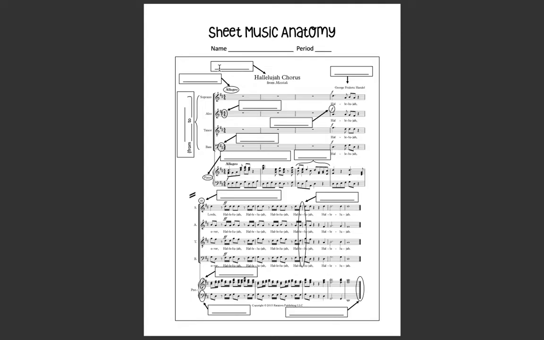Right here is the most basic information about this piece of music, and that's the title. This is the Hallelujah Chorus from a larger work called The Messiah. We very often hear the Hallelujah Chorus around Christmas time, around church events, etc. But what's really interesting is the man who wrote this, George Friedrich Handel, actually wrote it for Easter. But we typically hear it around Christmas time.